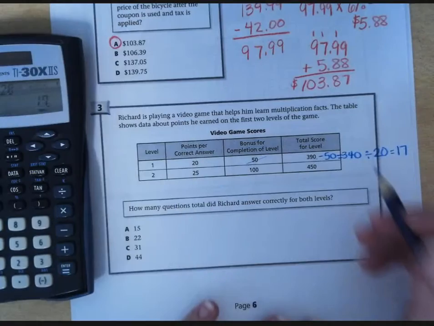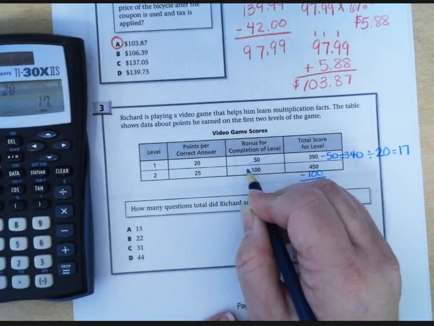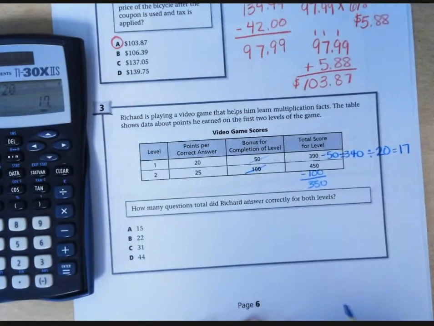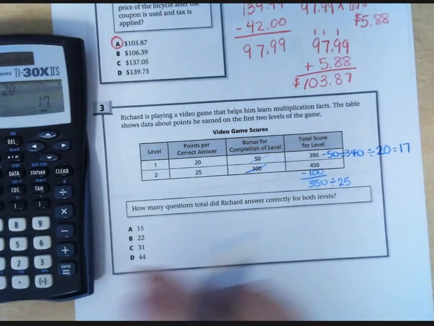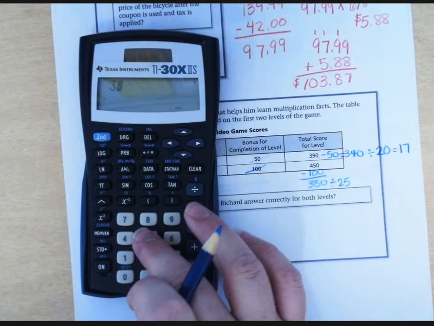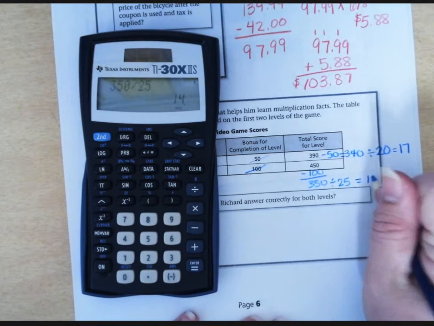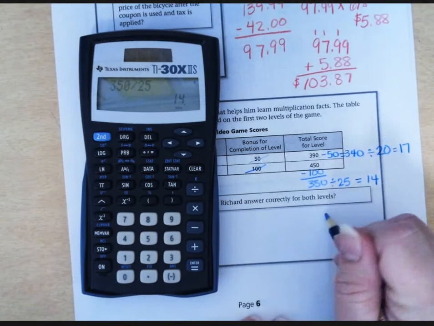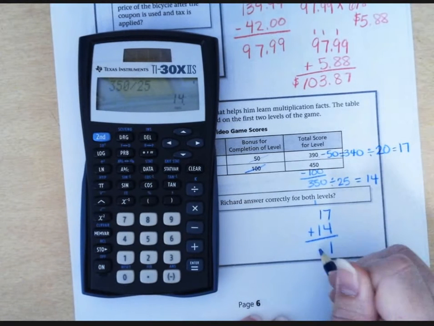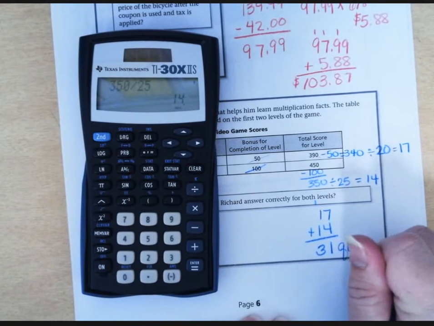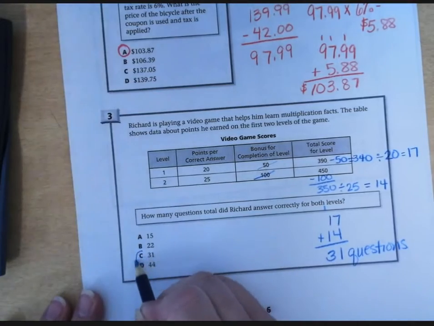In the next one, we're going to take off 100 points for the bonus. And now we're going to divide by 25 points for each correct answer. So 350 divided by 25 means that he got 14 questions correct. So I'm going to do 17 plus 14, and that will give me 31 questions. So our answer, that would be C.